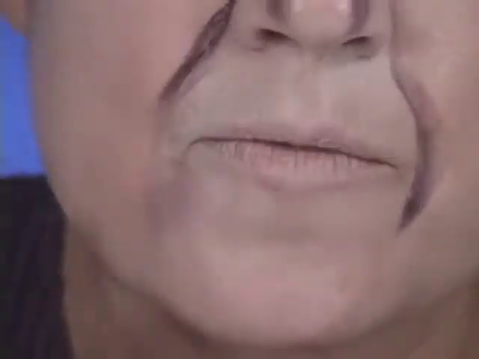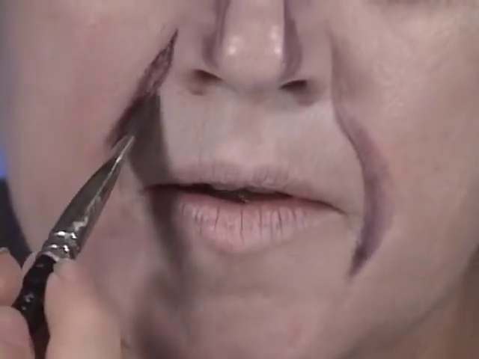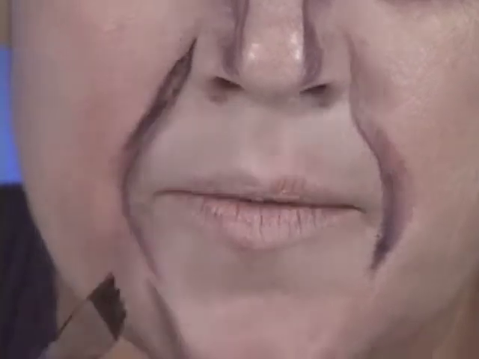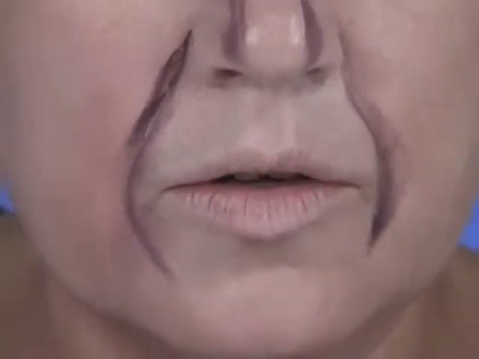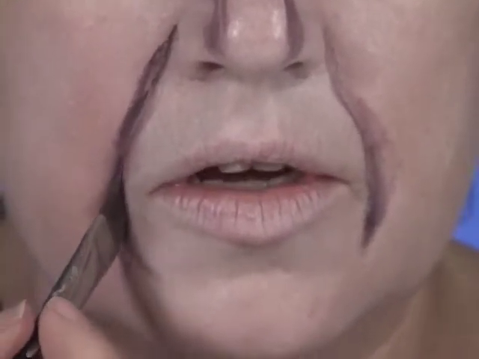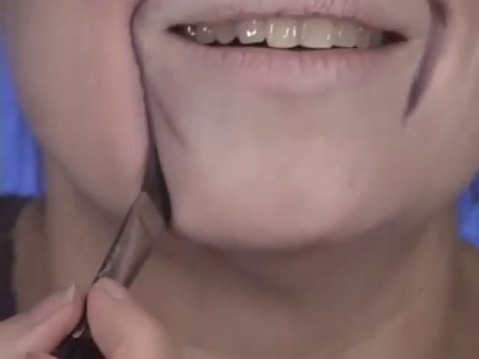Now, Werner Krauss took this, pulled it all the way down the chin.